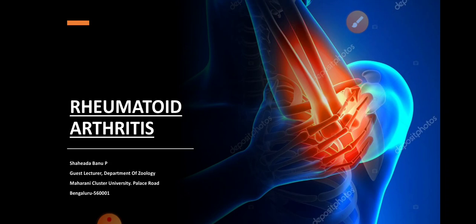Here, it mainly affects the freely movable joints, like the joints of your shoulder, knee, the wrist bones or the phalanges, and cervical spine, etc. So these are the common freely movable joints which get affected in case of rheumatoid arthritis. Now let us see what happens exactly in case of rheumatoid arthritis in detail.